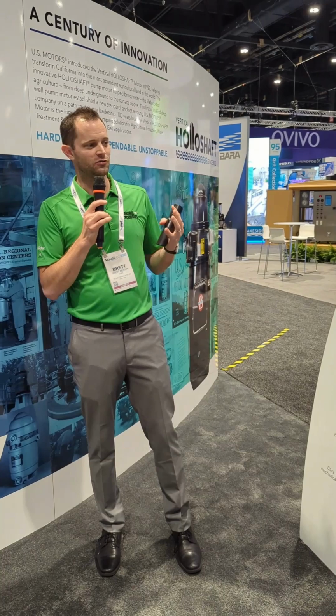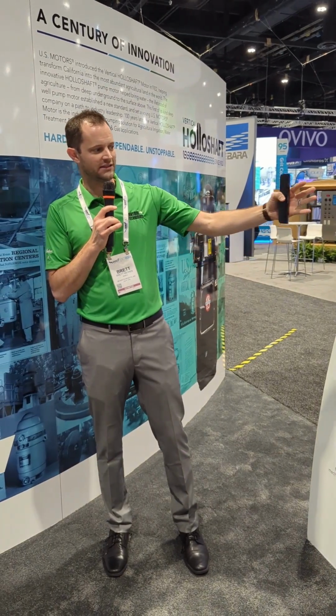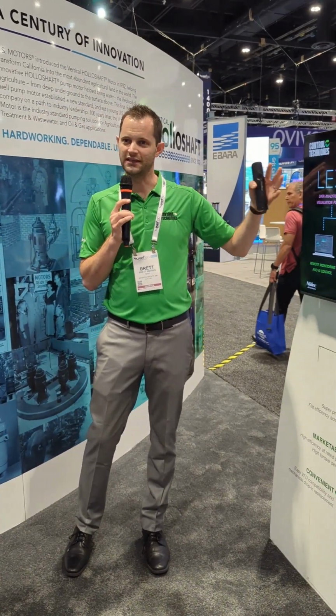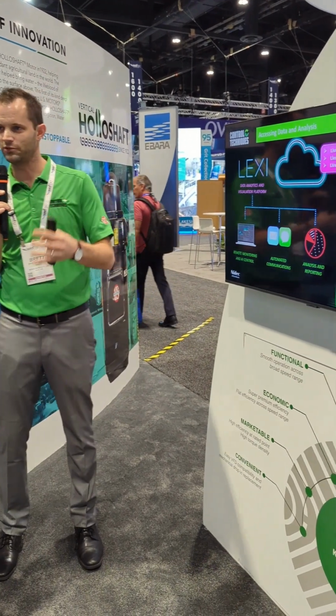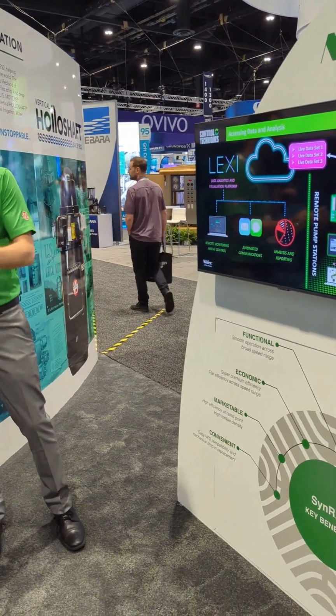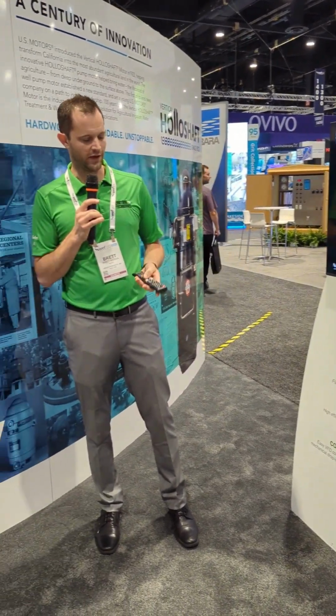The third piece of Lexi that it provides is remote analysis and reporting. So if you want to see how much water we've used, how much power we've used, how many times it's tripped, what the user inputs have been out in the field, Lexi or analytics software like this can take that, consolidate for you, represent it to you, and provide it both to your customer and to your factory to evaluate what's going on with your pumps in the field.